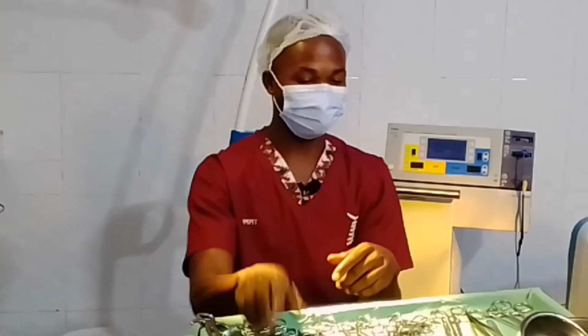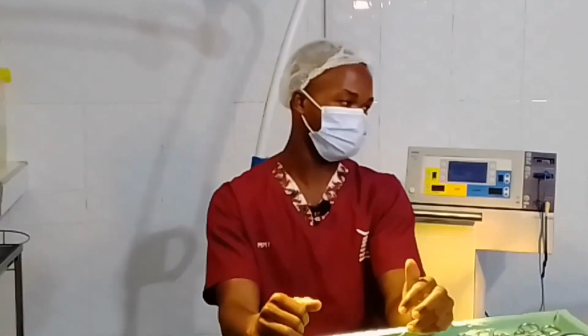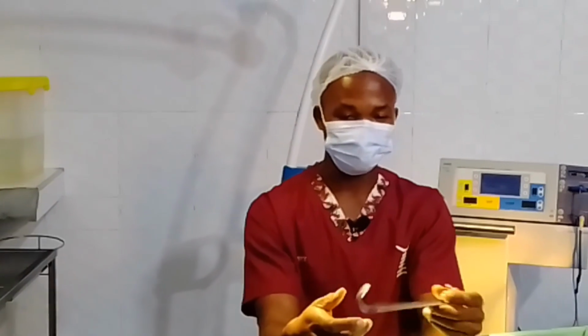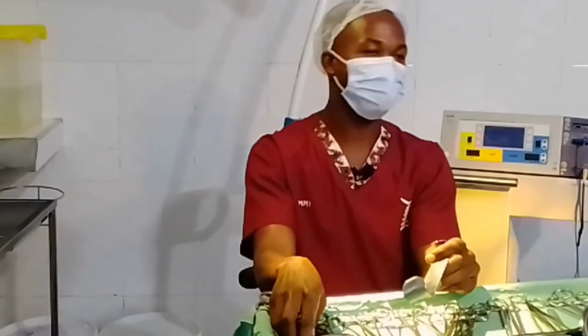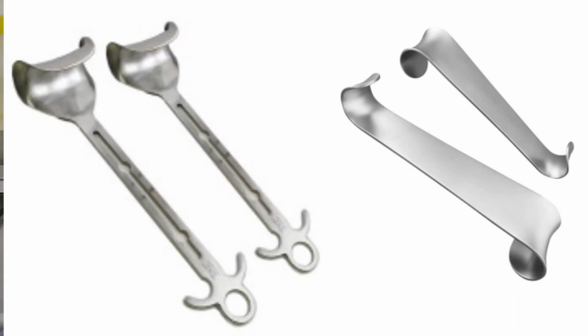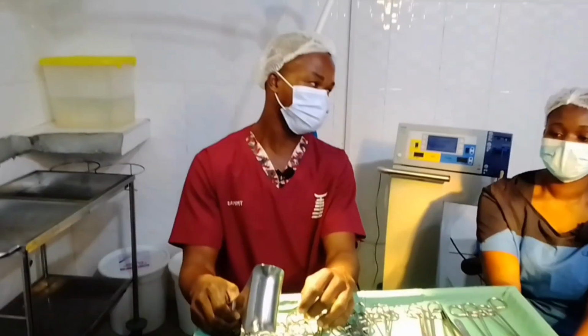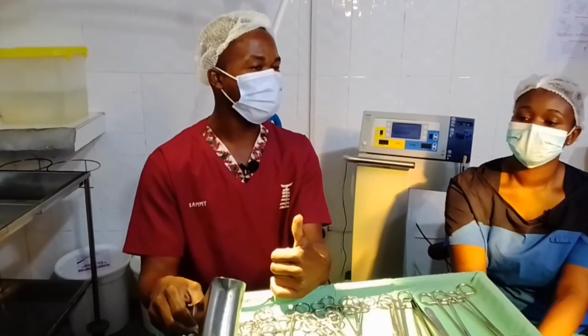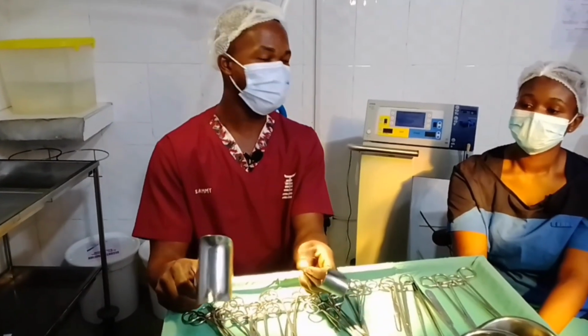Then I said the classification of instruments, we have those for retracting and exposing. So we have these instruments here. This one is the bladder retractor and this is the wrist retractor. The aim of retractors is to expose. They help to retract and expose. We have two here. For now, there are many.